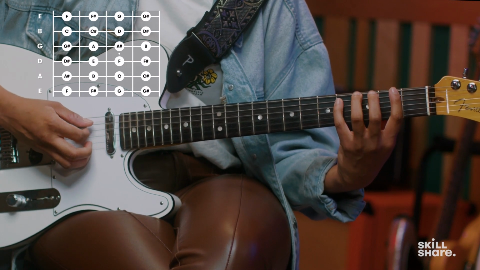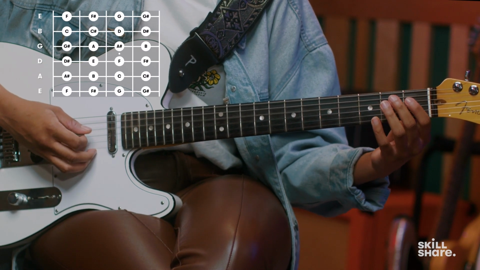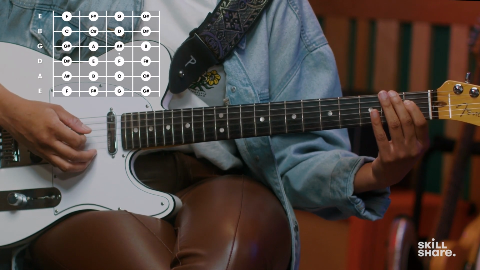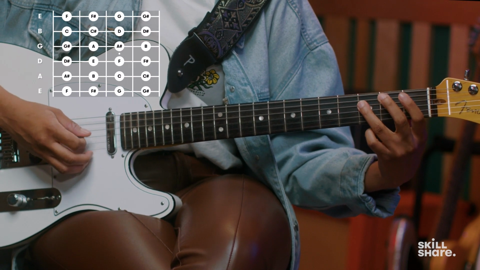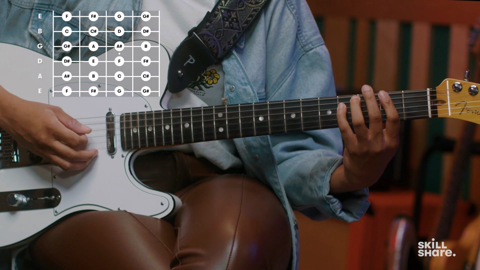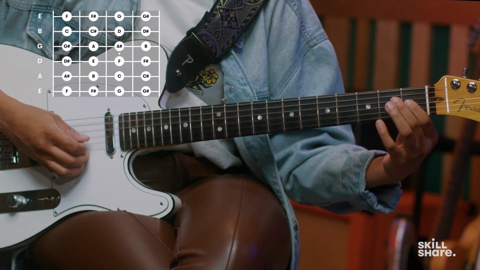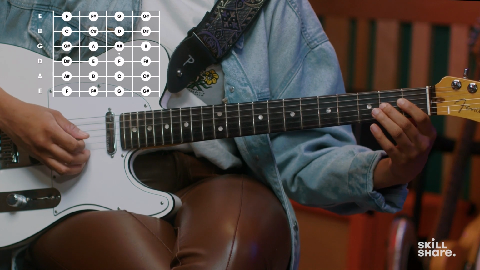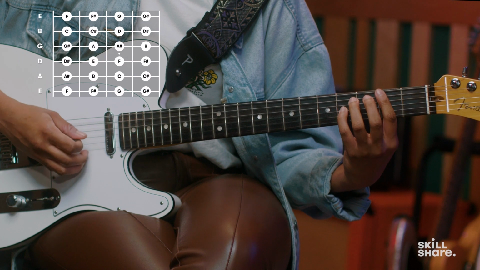C sharp or D flat, going straight to D. E flat, E, no black keys, so F, F sharp, G, A flat, A, B flat, B.